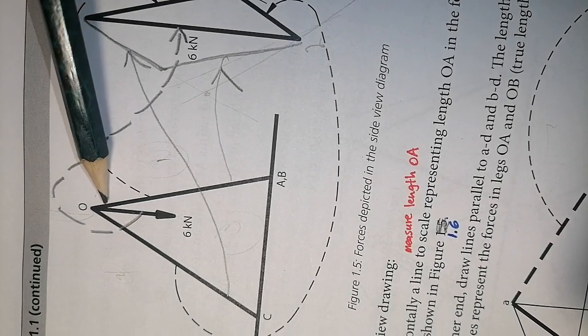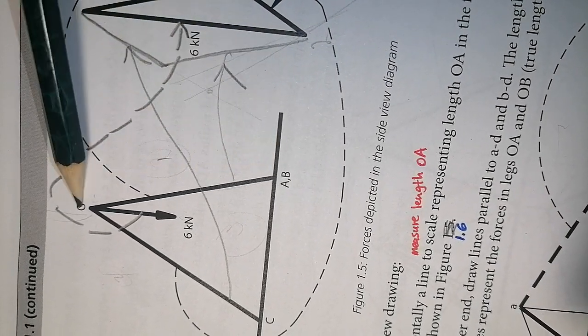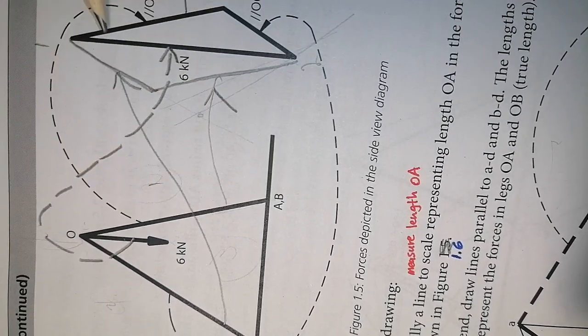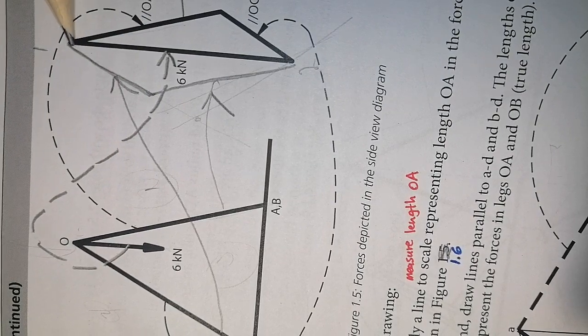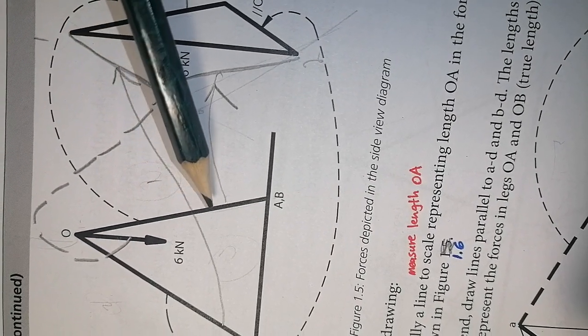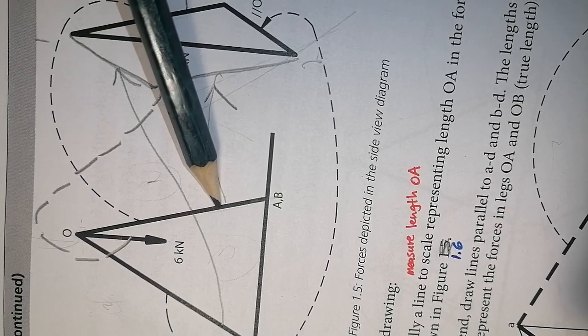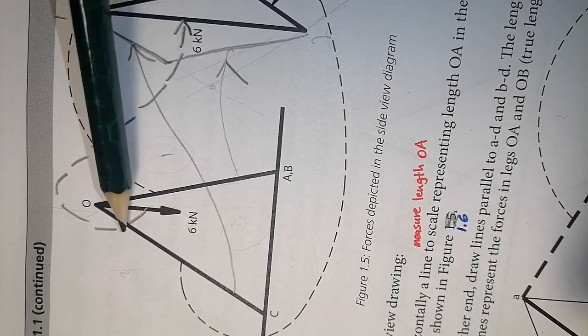So draw a line parallel to this. So this line, it's parallel to this. Or draw a line from this end point parallel to this. After that, draw another line from here parallel to this.